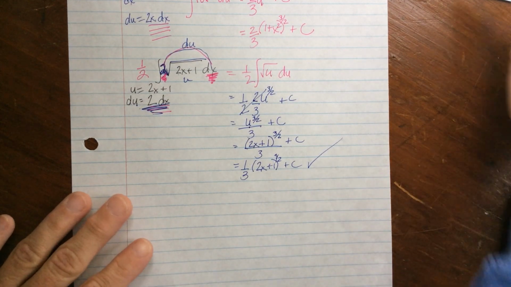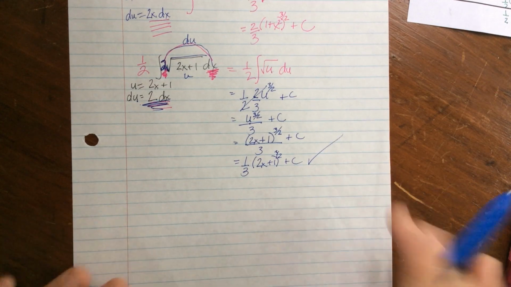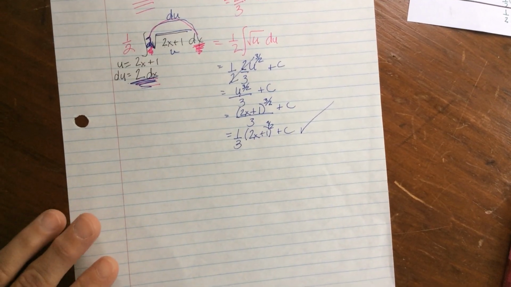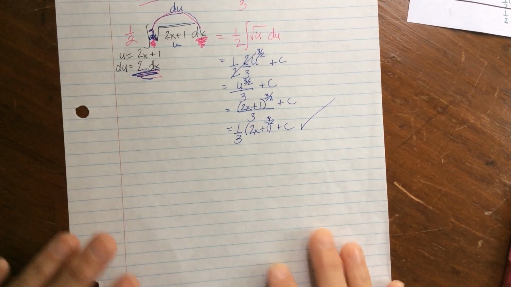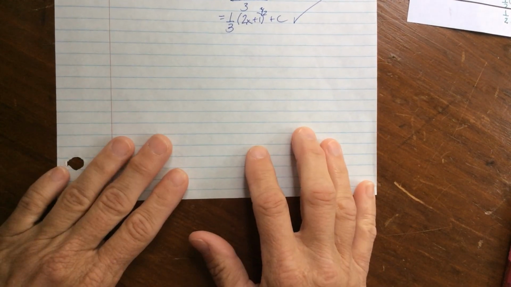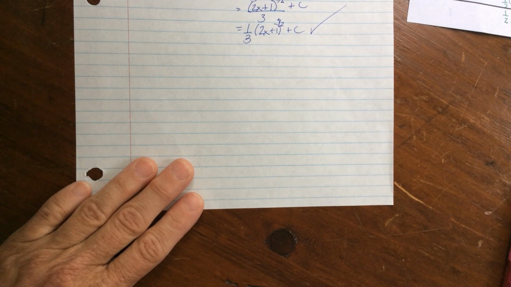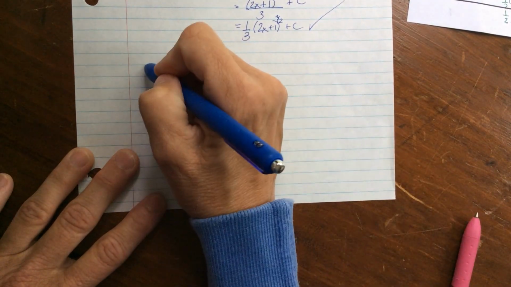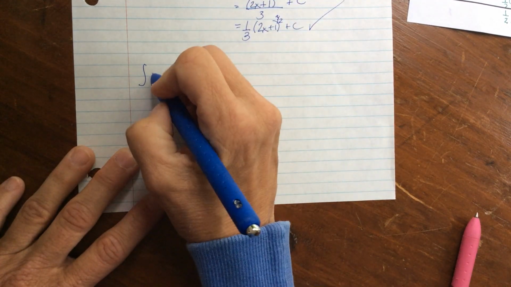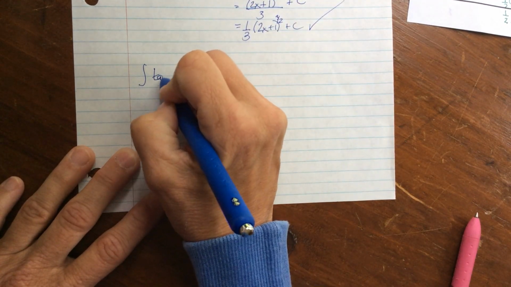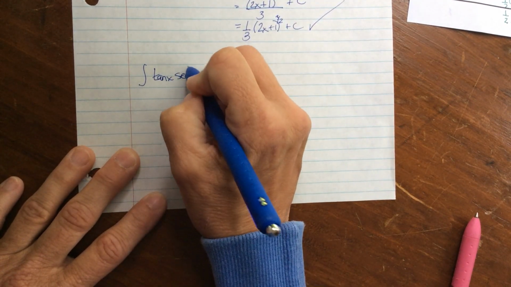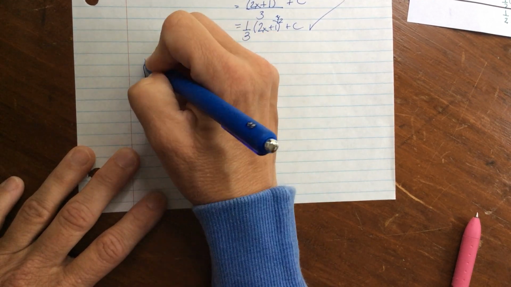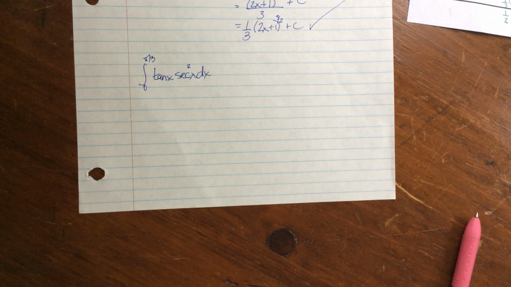Okay, so I'm going to actually skip over a couple of problems and go down to the very last example, because I think the others are pretty straightforward. I think you can follow them in the notes. But let's look at this one. Here I have the integral of tangent of x secant squared x dx from 0 to pi over 3.